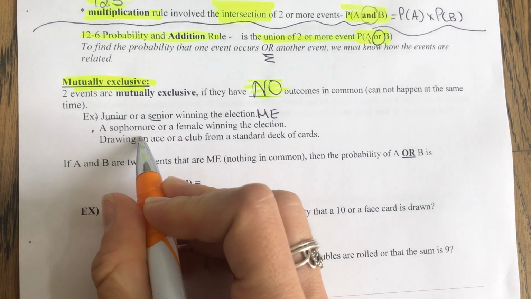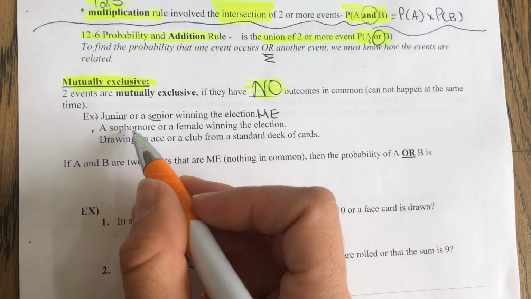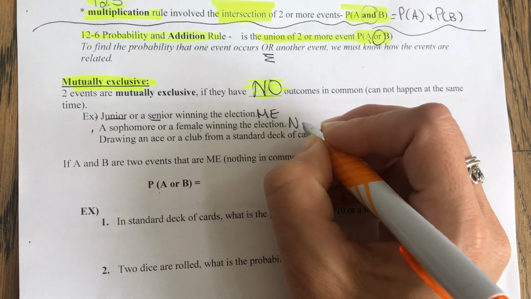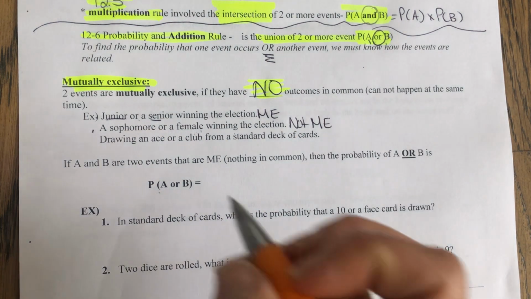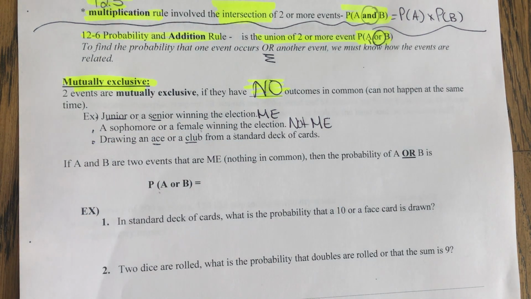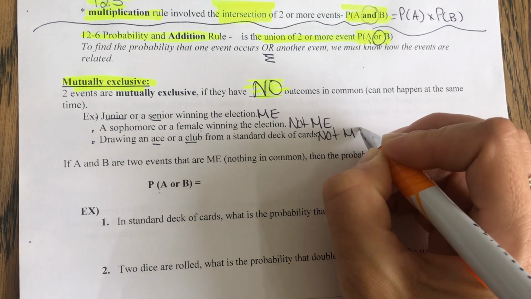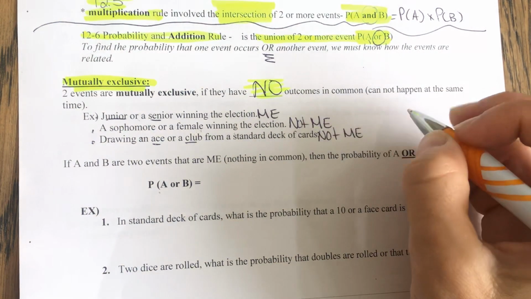A sophomore or a female winning an election. Well, think about this. A sophomore can be a female, a female can be a sophomore. So for this, we're gonna say not mutually exclusive. Okay, for the next one, drawing an ace or a club. Well, if you think about it, you have an ace that's a club in the deck of cards. So again, not mutually exclusive. To be mutually exclusive, they can't have anything in common.